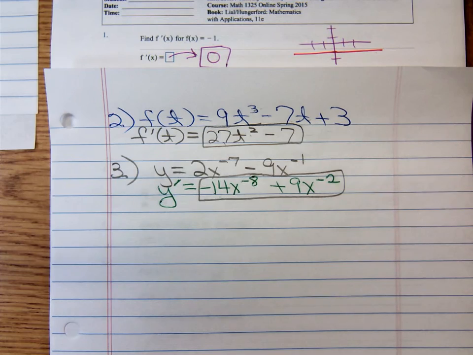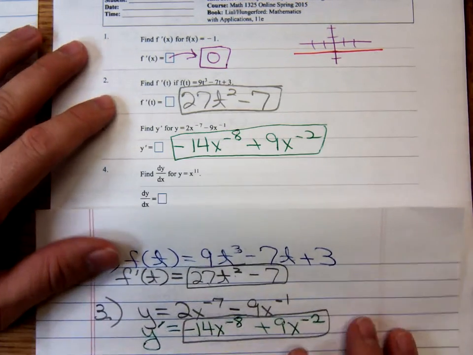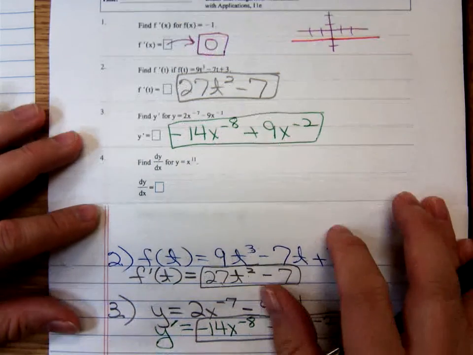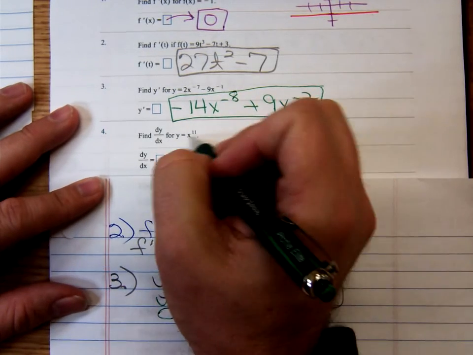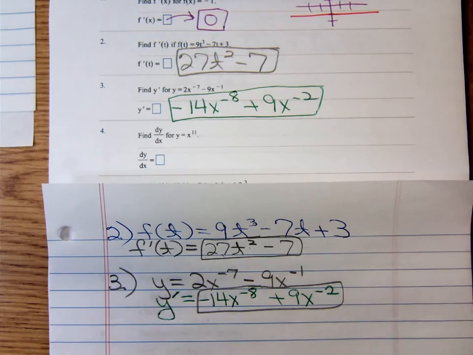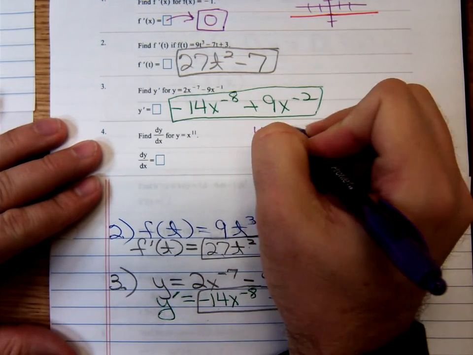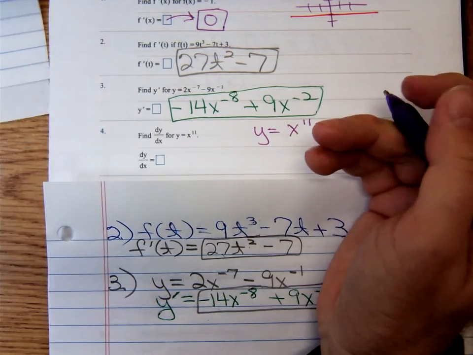Let's see, what about number 4? Oh, I think we can do this one right here on the paper. We have y equals x to the 11th. Y equals x to the 11th.